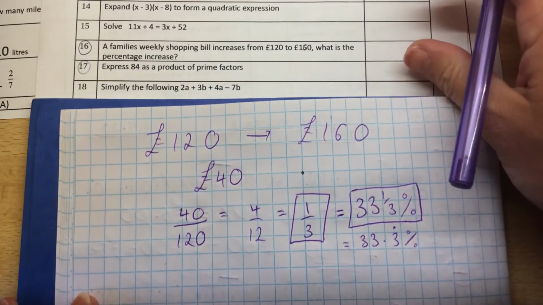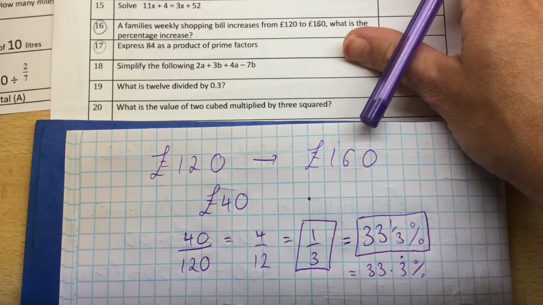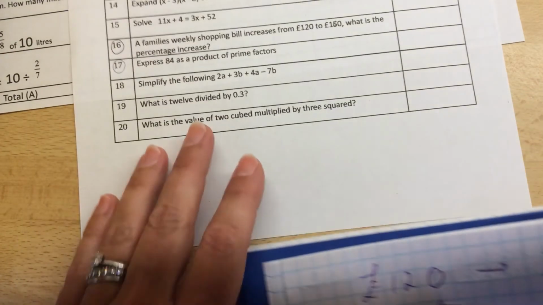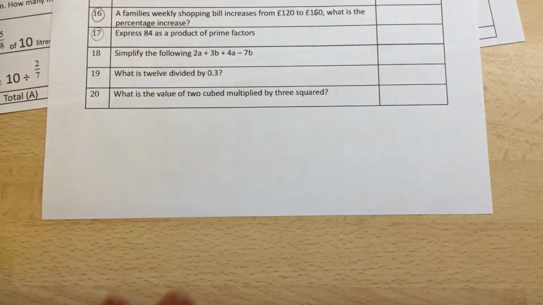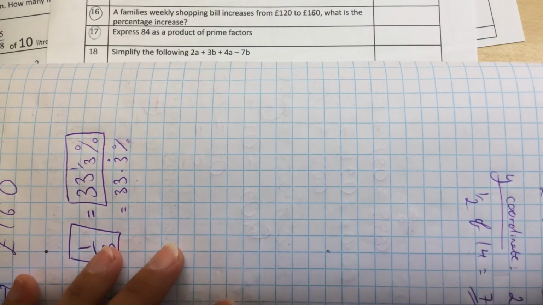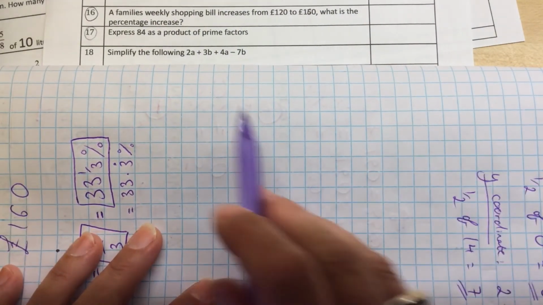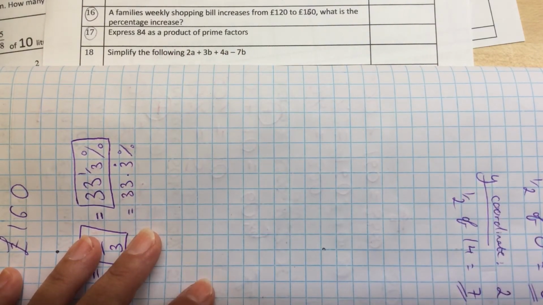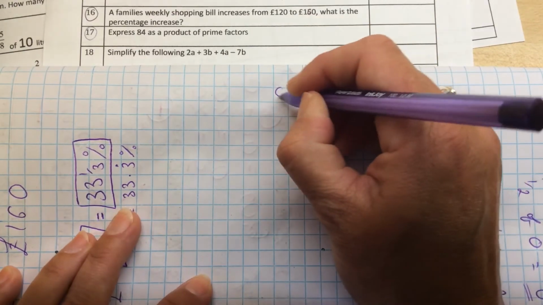Last question then is question 17. Express 84 as a product of prime factors. Now, this means do a factor tree. It doesn't say anything about trees, but expressing a number as a product of prime factors means do a factor tree. So I'm going to start with 84.